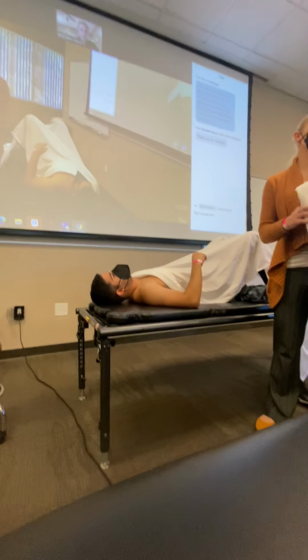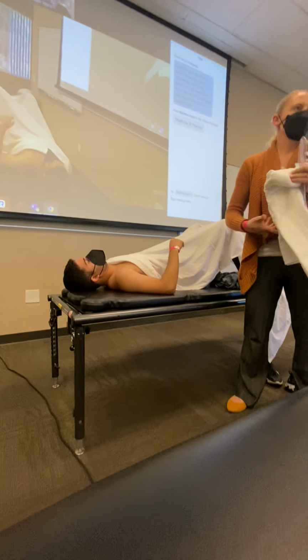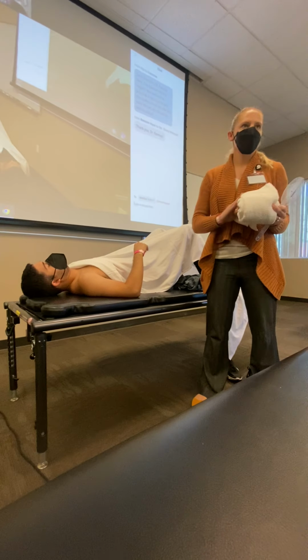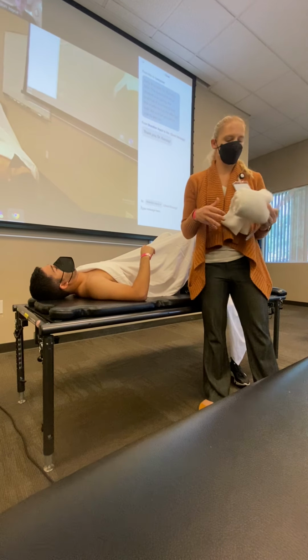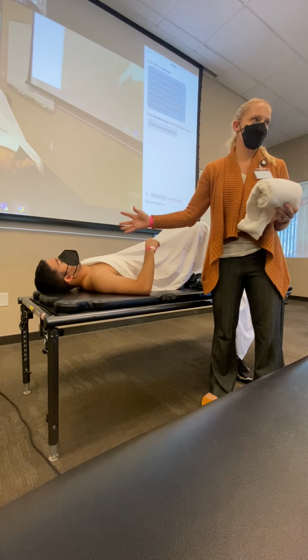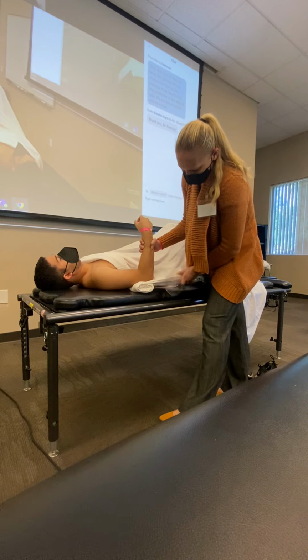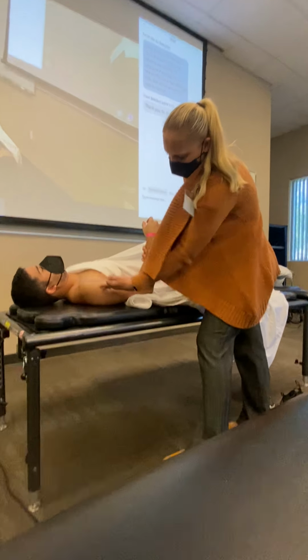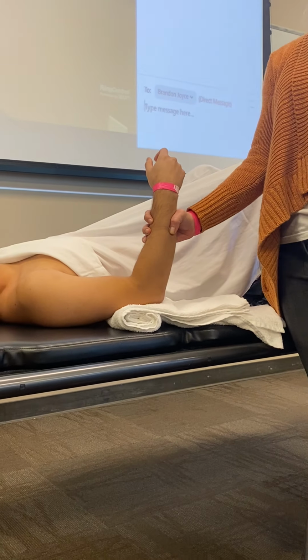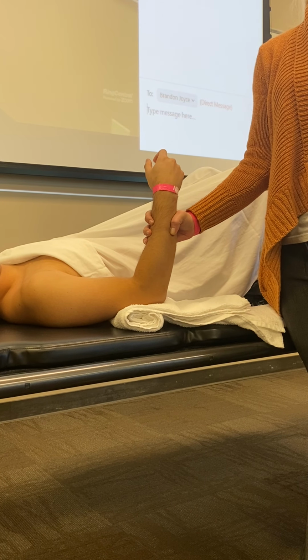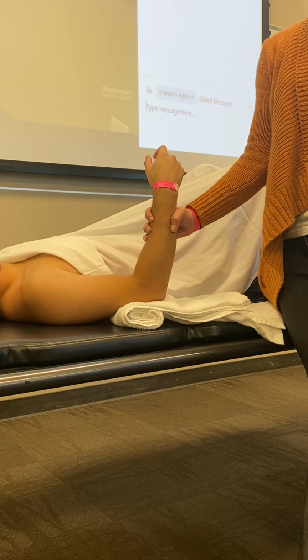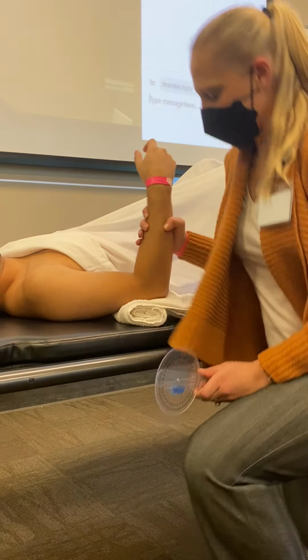So elbow flexion extension, very easy. Patient's going to be supine. Still want them draped and exposed, or only exposing the area that you're testing. I'm going to put a half towel roll underneath the elbow, just so that his humerus is in line with the thorax. He's not in any shoulder extension. So my normal expected range of motion is 0 degrees of extension, 150 degrees of flexion.